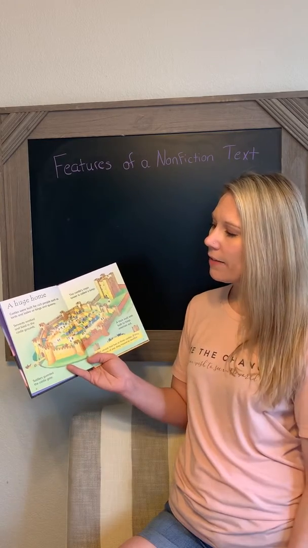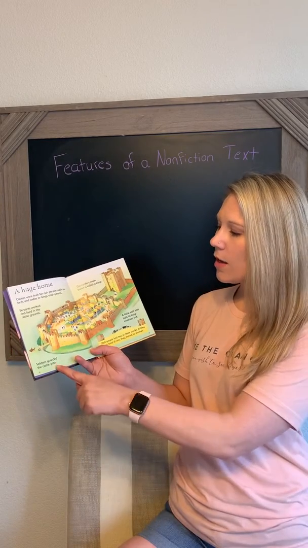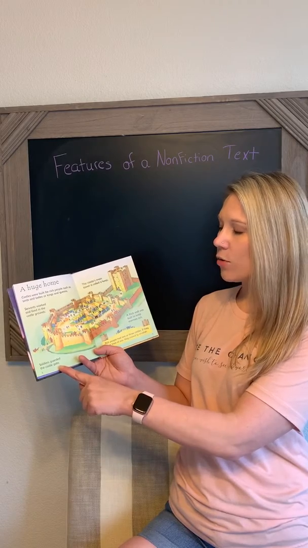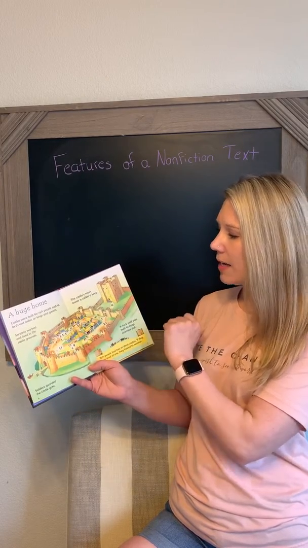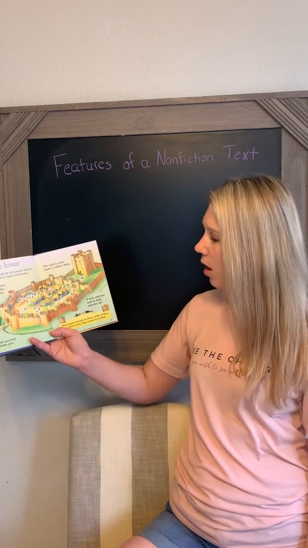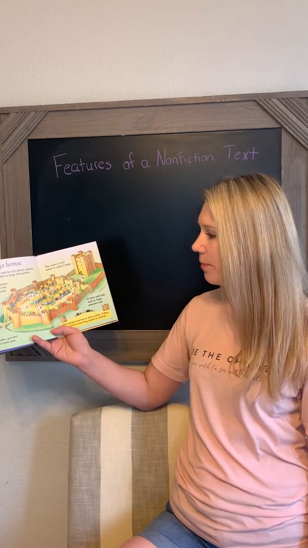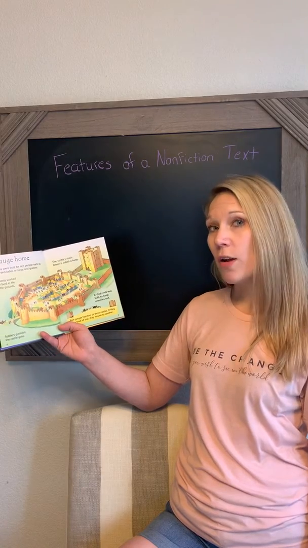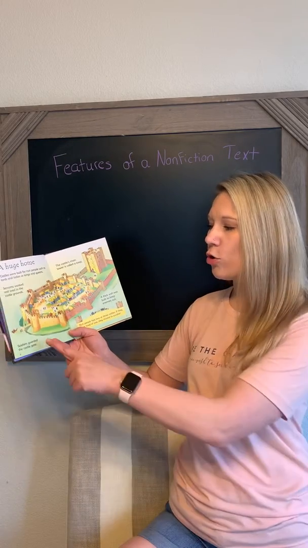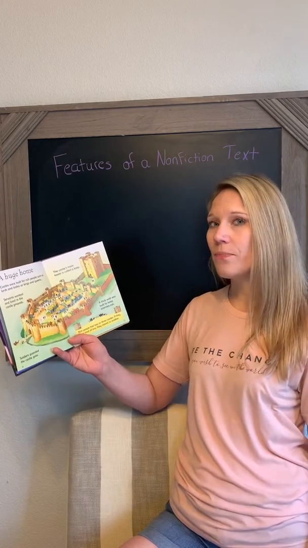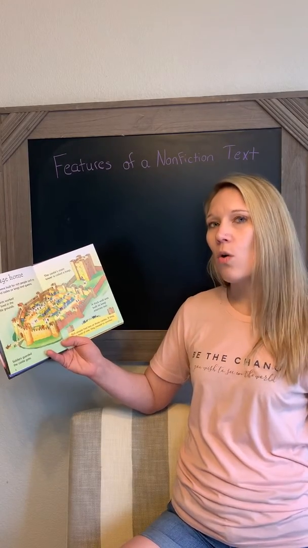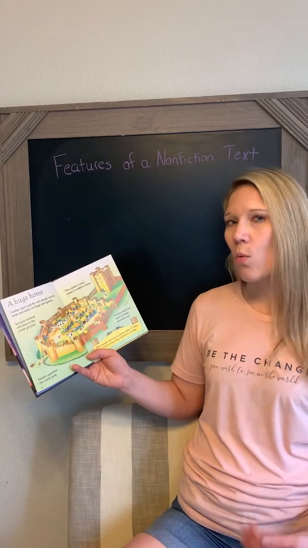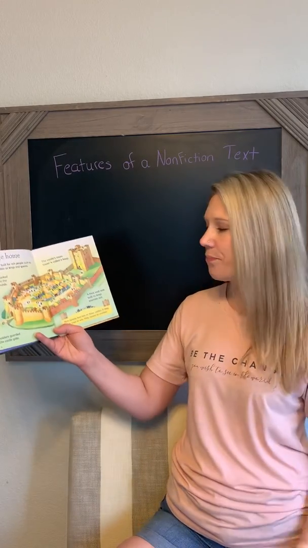Servants worked and lived in the castle grounds. Soldiers guarded the castle gate. The castle's main tower is called the keep. A thick wall was built to keep enemies out. So maybe you can make another inference. Why do soldiers guard the castle gate? And why is there a thick wall to keep the enemies out? Why is that there? Why would they need that? We'll come back to that.